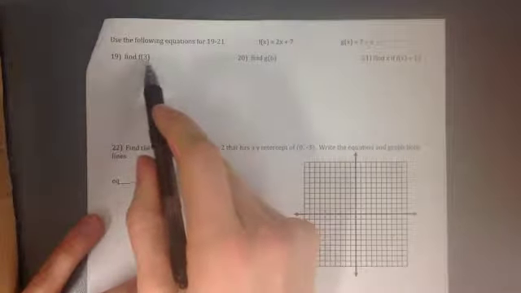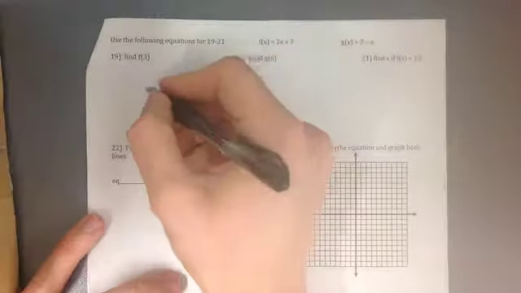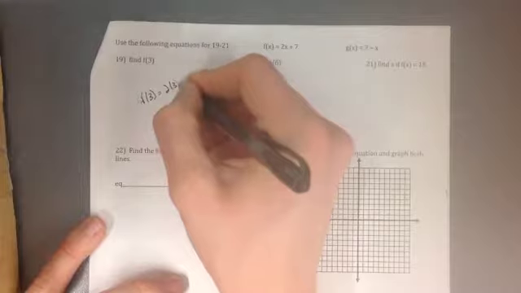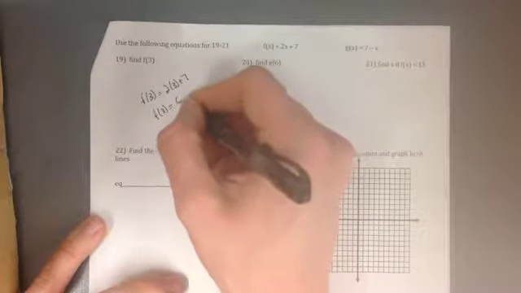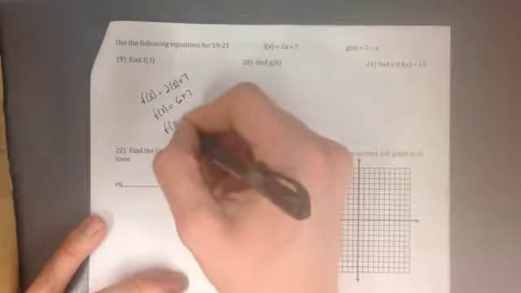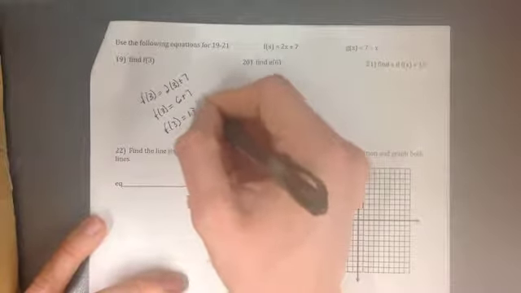Last page. See if we can clean that up a little bit. There we go. So on this page, function notation. We want the f equation, and we want a 3 for x. So I've got the f equation, a 3 for x. That'll give me 2 times 3 plus 7. So f of 3 is 6 plus 7, which is 13.